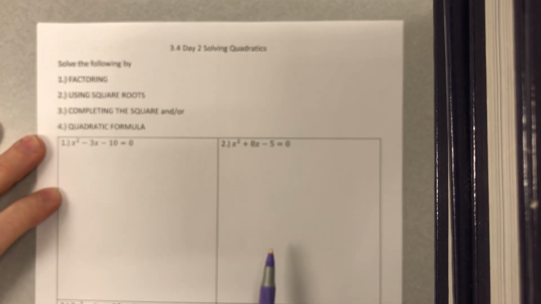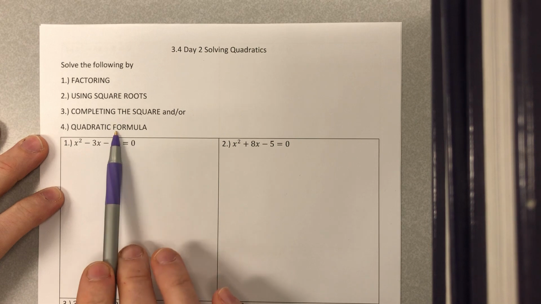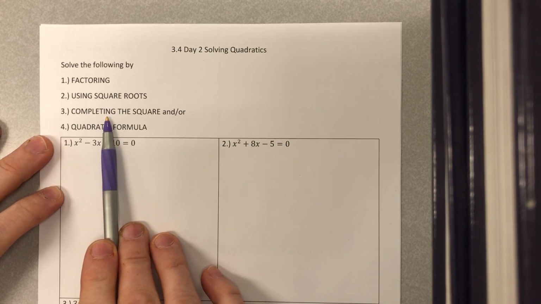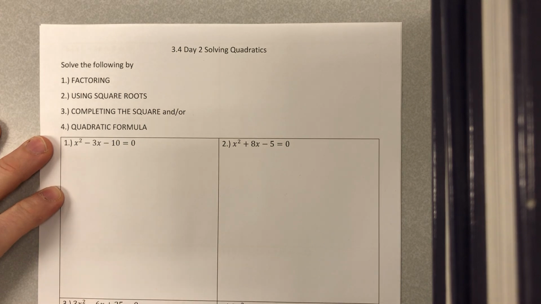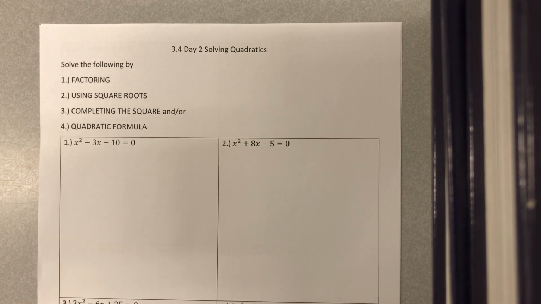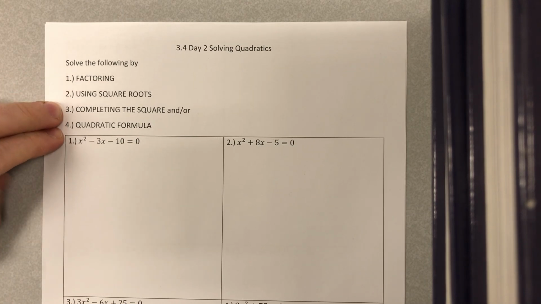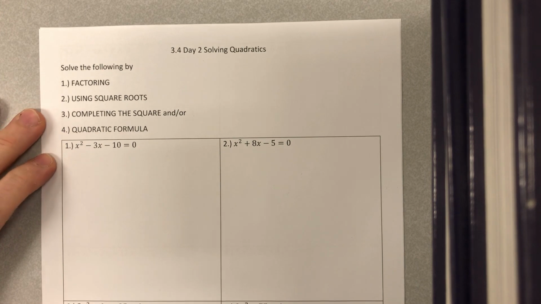In this lesson, we're going to go through and solve different quadratic equations using one of the four methods listed here: factoring, using square roots, completing the square, and/or the quadratic formula. Each question kind of lends itself to a certain type of method that we can use. Completing the square and the quadratic formula can either be used, but we'll learn tricks about each of them.